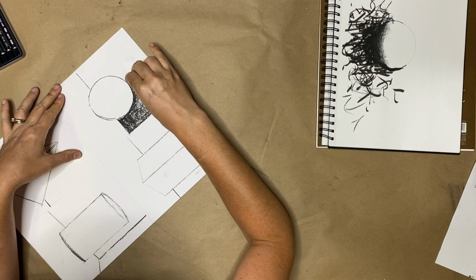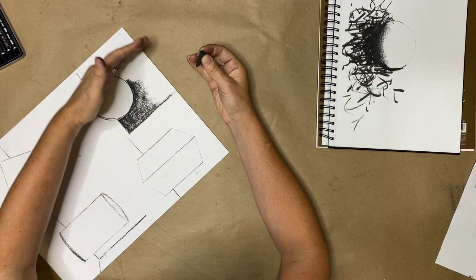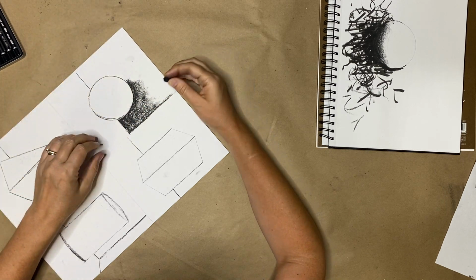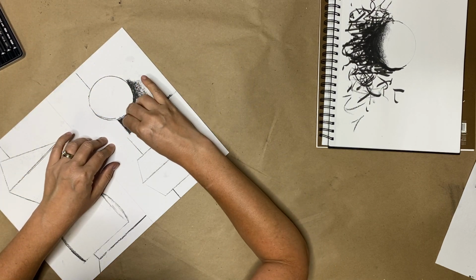And then I'm going to try here to make like a value scale where it's darker and gets lighter as it moves across, so that it has some complexity.